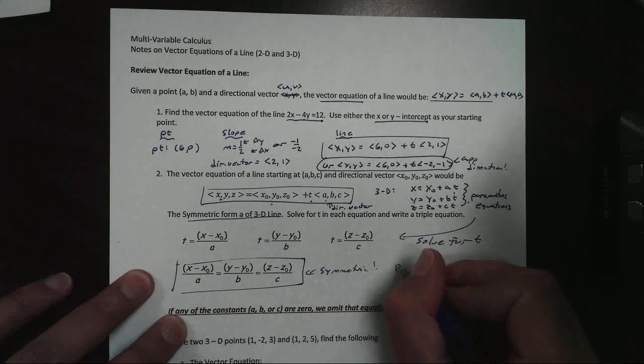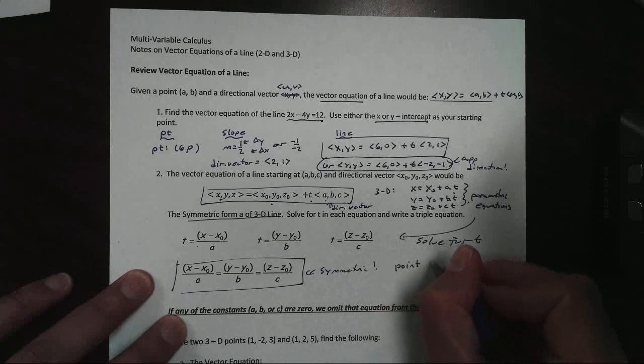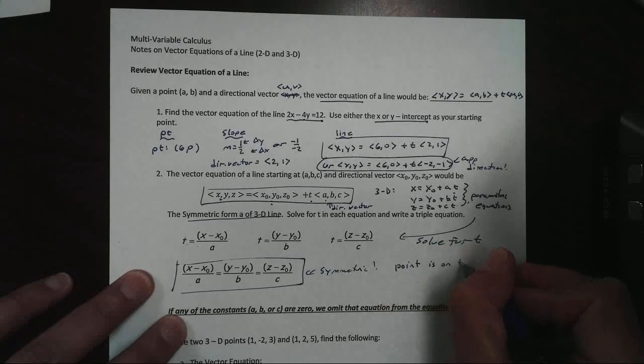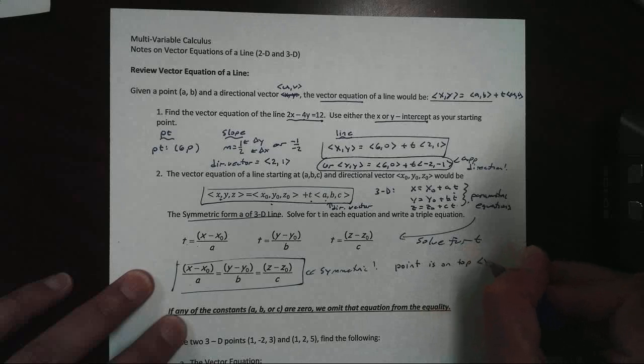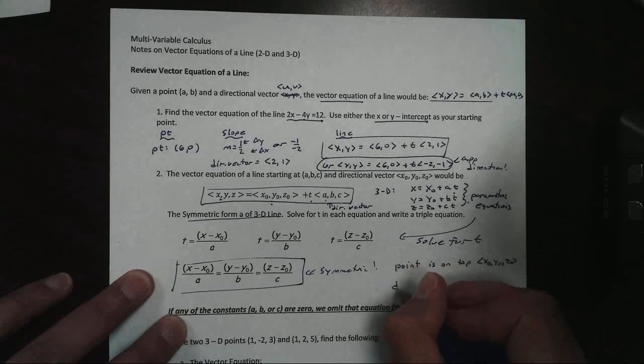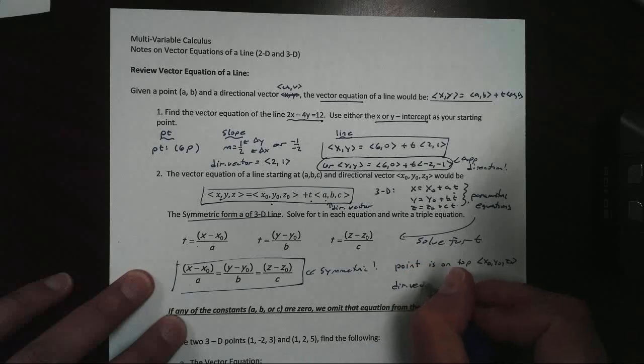Now notice the point, or the initial condition, is on top. That's our x naught, y naught, z naught. On the bottom, we have our direction vector.